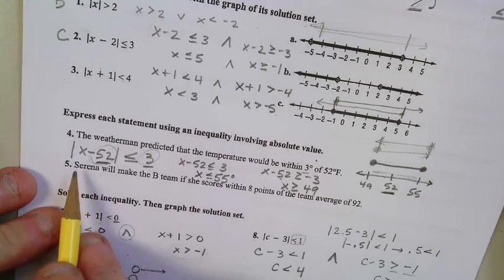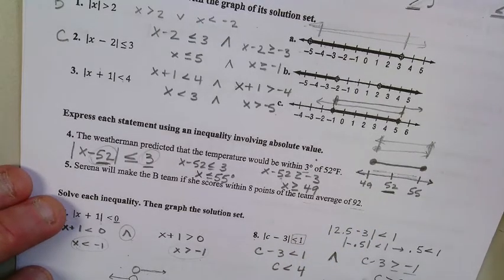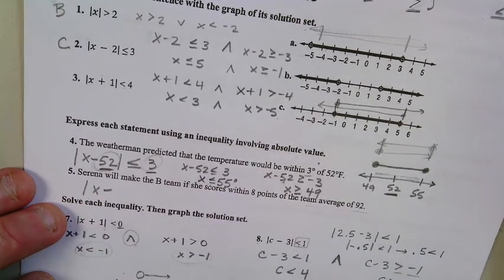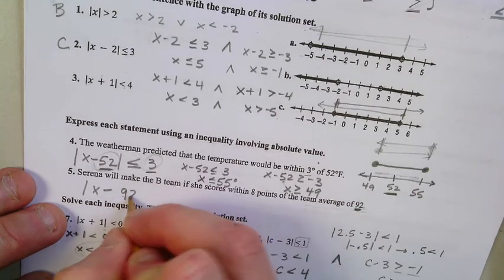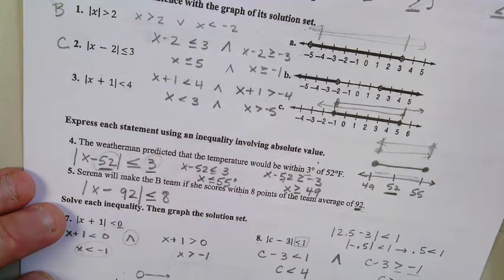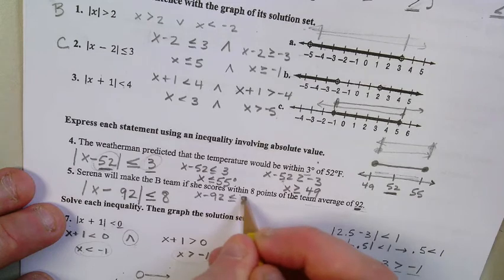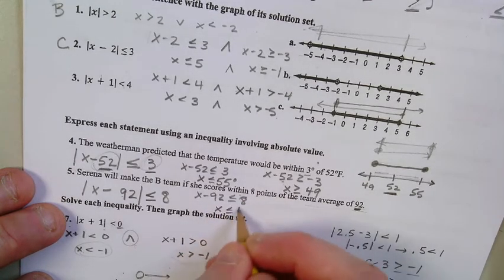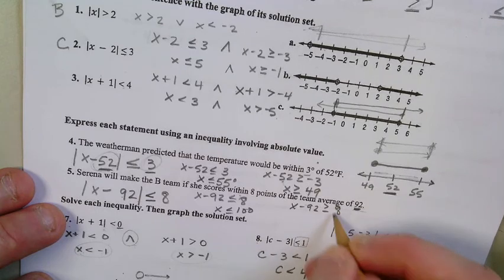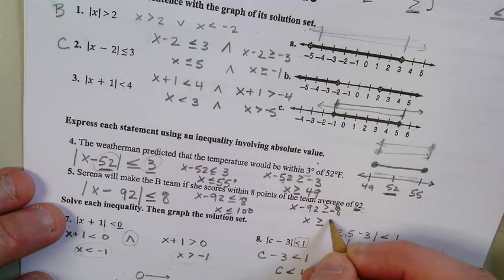So as I look at the next one, Serena will make the B team if she scores within 8 points of the team average of 92. Okay, I'm assuming that's bowling. So what I'm going to do is this, x minus the midpoint, the average is 92. And within, so it's got to be within 8 points. Okay. So if I go ahead and do this, x minus 92 is less than or equal to 8. If I add 92 to both sides, I get 100. If I do x minus 92 is greater than or equal to negative, sorry, about forgot that, -8. If I add 92 to both sides, x has to be greater than or equal to, let's see here, 84 degrees.